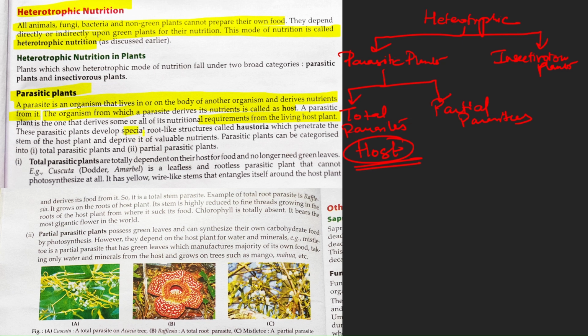These parasites develop special root-like structures through which they absorb the nutrients, called haustoria. They penetrate the stem of the host plant and derive its valuable nutrients. Parasitic plants can be categorized, as said, into total parasites and partial parasites. We will see the total parasites in detail.